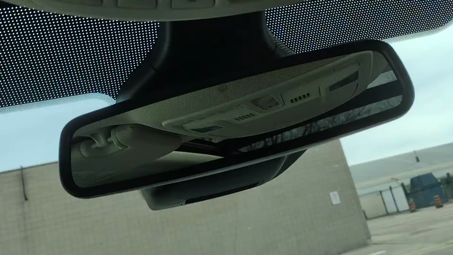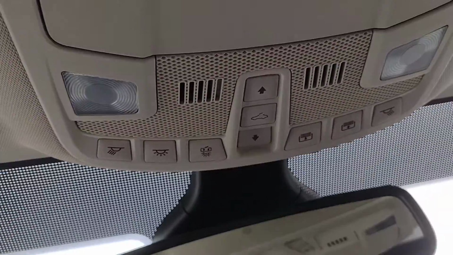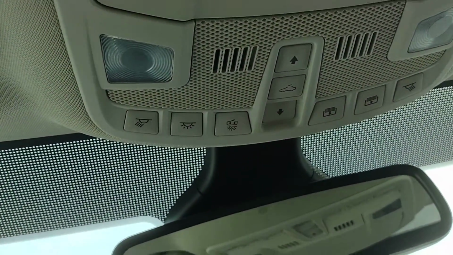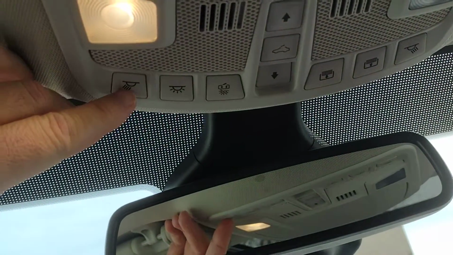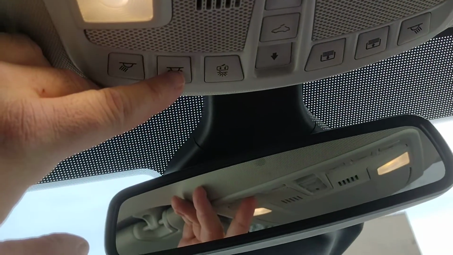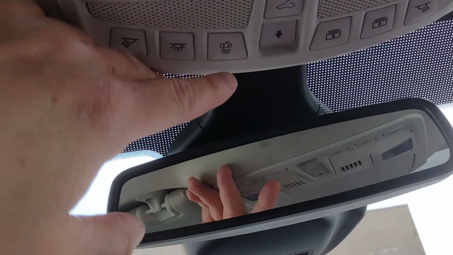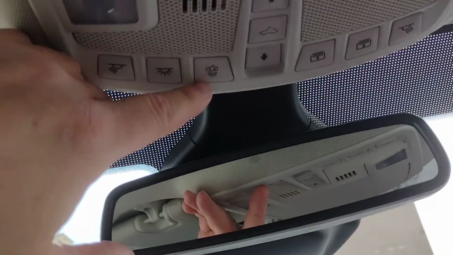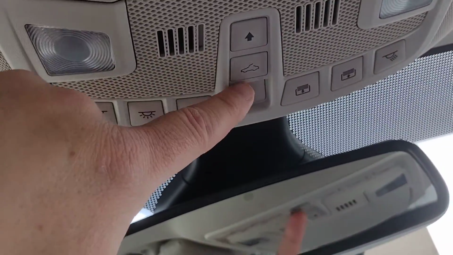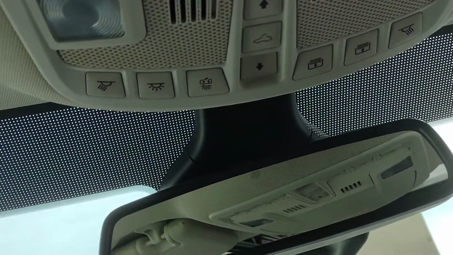And this particular vehicle has the power moonroof. So up above in the center stack, we've got some more controls. You've got turning a light on, turning both lights on, have the lights come on or not come on when you open the door. The power moonroof, you can open it.